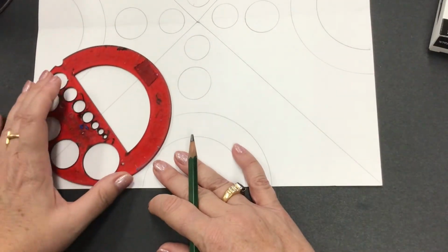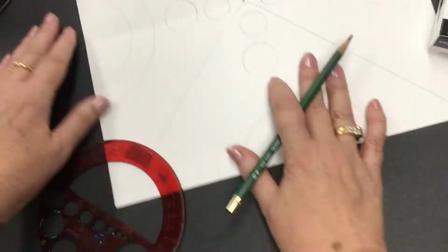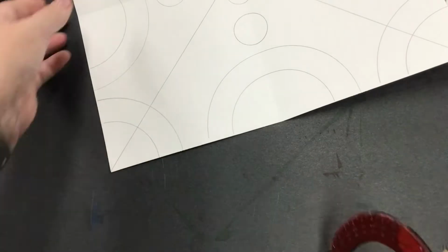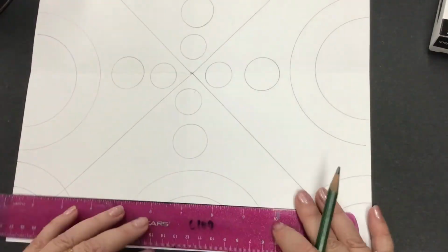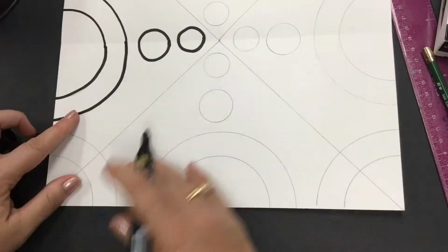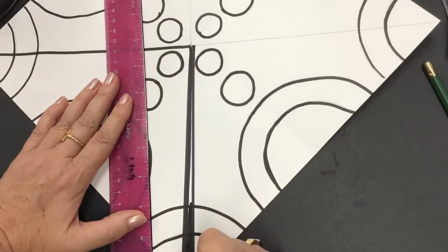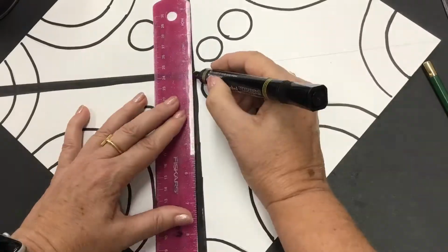I traced my little circle tracer here, but you could use scissors, you could draw freehand. It's up to you. The idea is just to get sort of an interesting pattern or design. Then I traced it with black permanent marker. I'm using permanent marker because I'm going to use some watercolor paints and I don't want the colors to bleed.